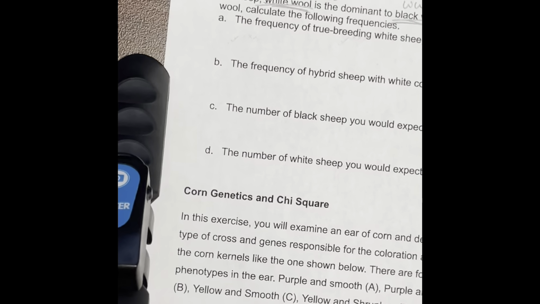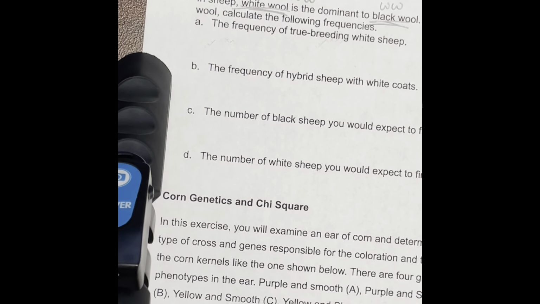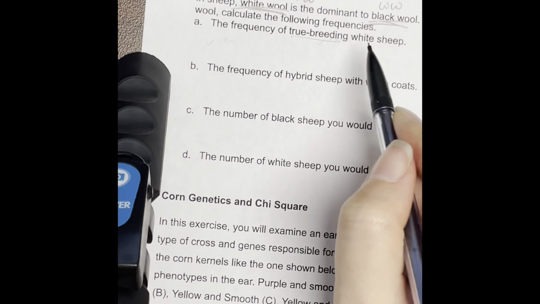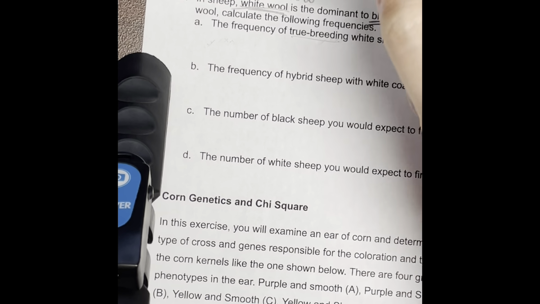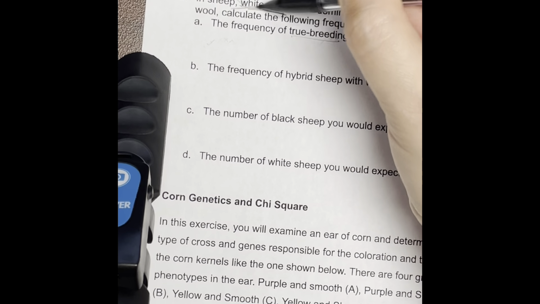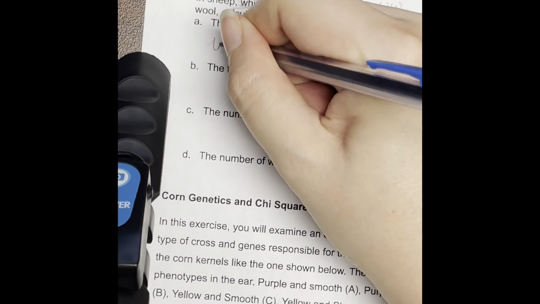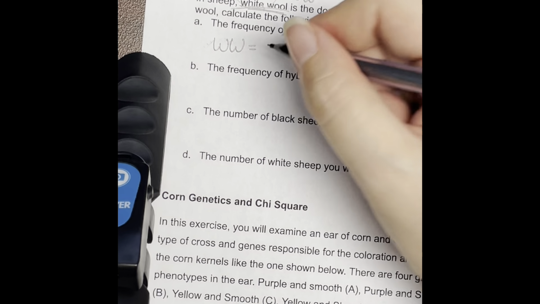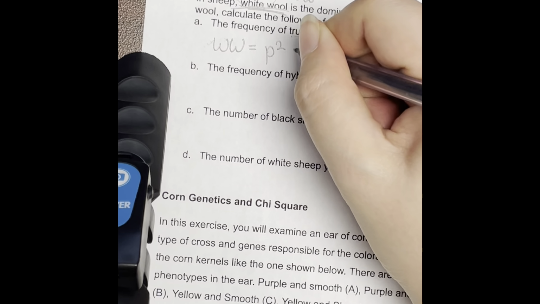It first wants us to calculate the frequency of true breeding white sheep. Remember, true breeding are homozygous. So I'm looking for just homozygous dominant. If I'm looking for just the frequency of homozygous dominant, I'm looking for P squared.